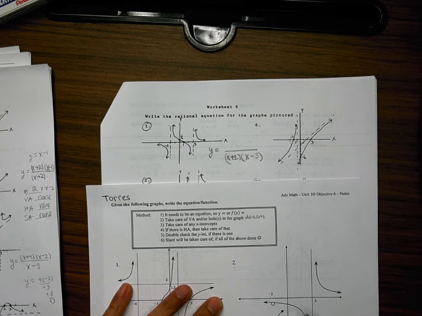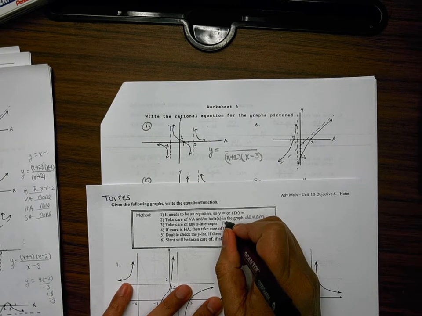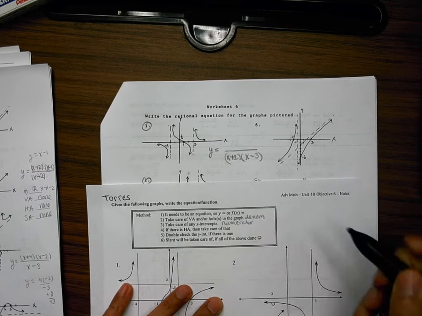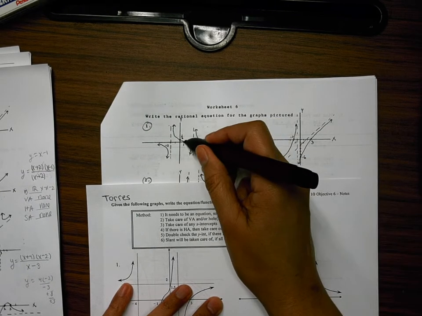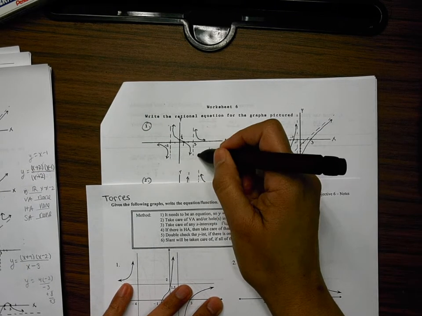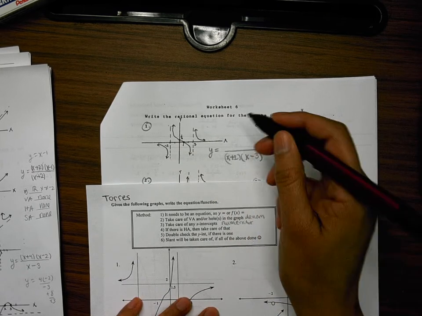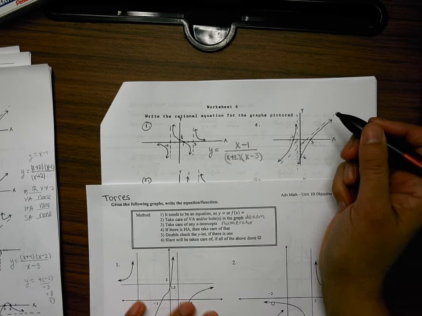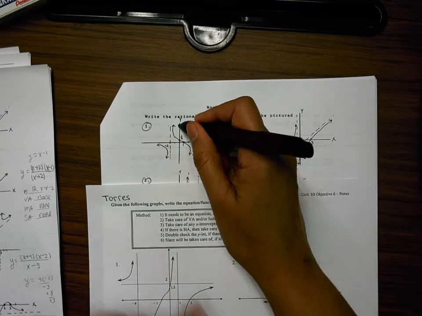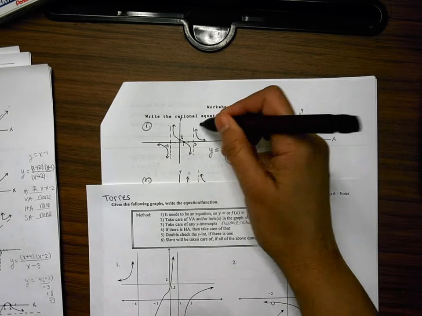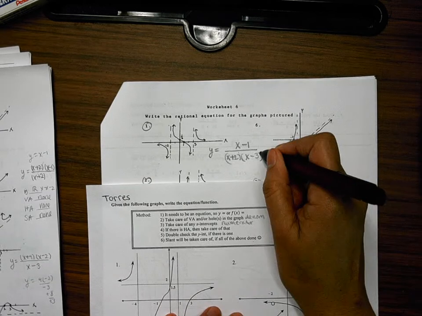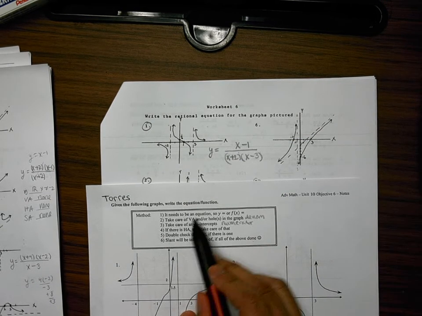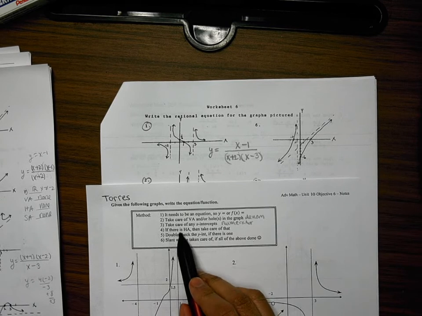All right, take care of any x-intercepts, which is always the numerator. X-intercepts, there is 1, and it's +1, and it's a cross, so it's an odd multiplicity, so it is x -1. And these here go opposite direction, so these also have a multiplicity of 1. And let's see what else. Oh, take care of any holes. There's no holes, I don't have to worry about that.